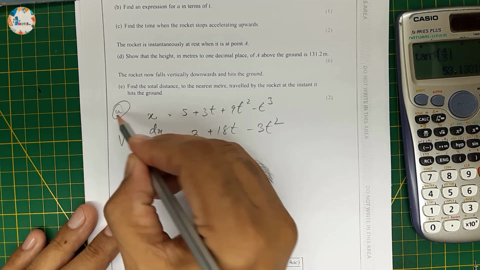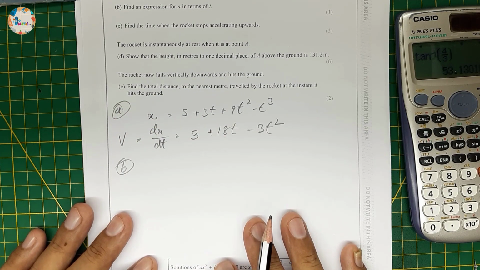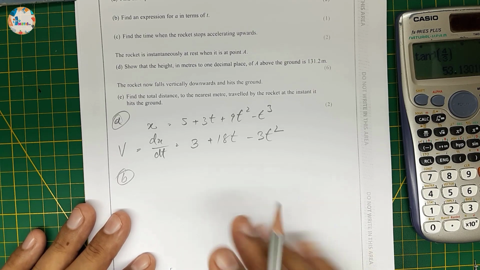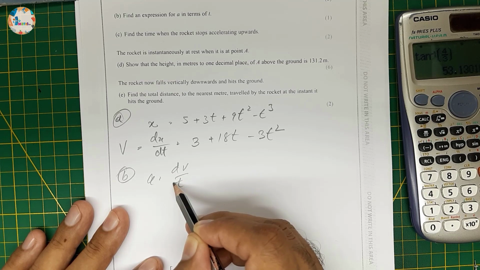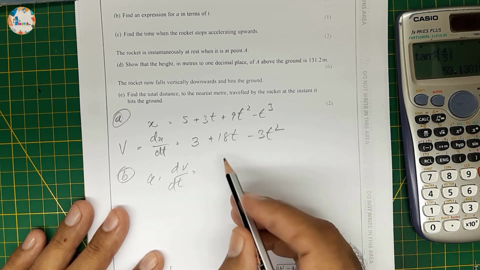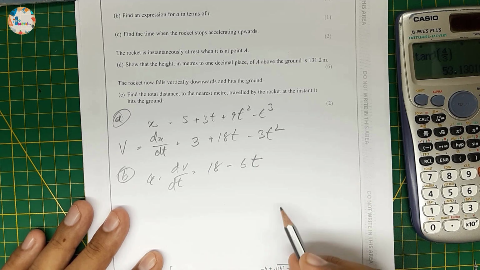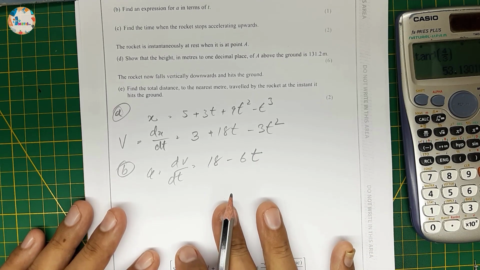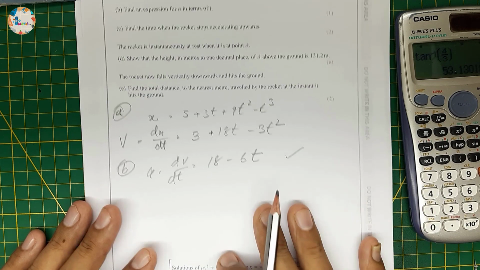This is A part. And for B part, we have to find an expression for acceleration in terms of t. So acceleration will be equal to dv over dt. So the derivative of this will be 18 minus 6t. This will basically be the expression for acceleration. So this is also done.